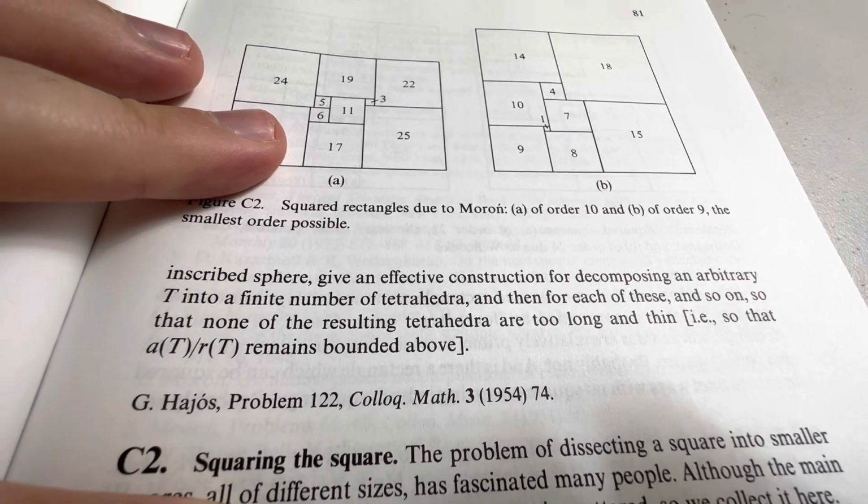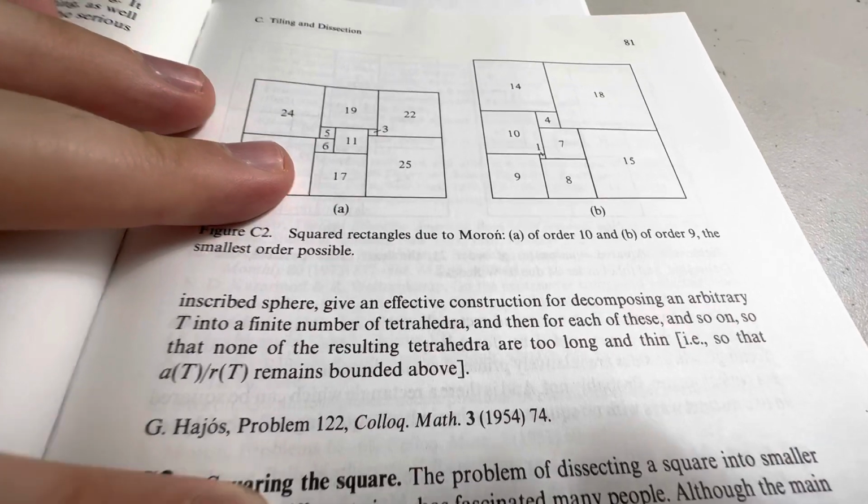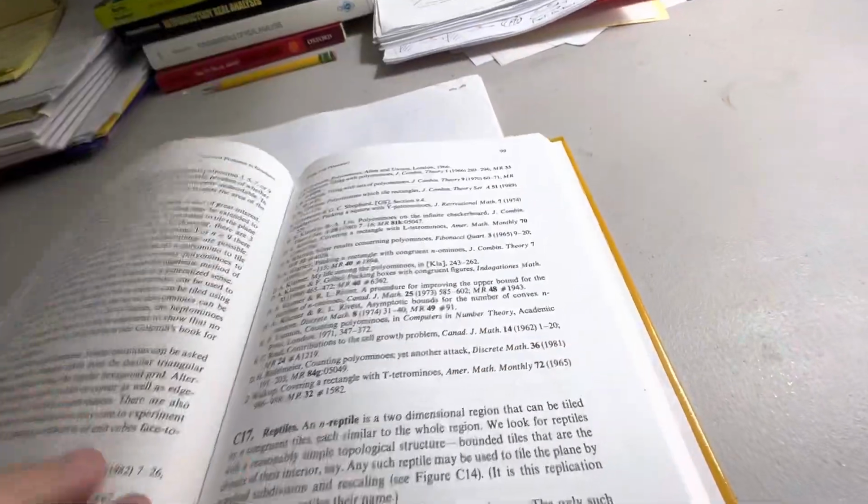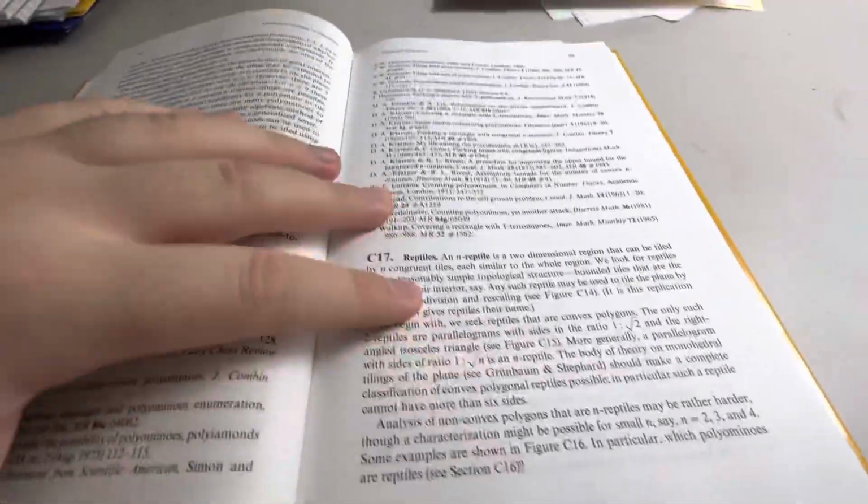See, these geometry problems, I don't really know. Sometimes I don't even know how to start with them. This is why I've been on the search for a good geometry book. Let's do whatever 99 was. Reptiles. What's a reptile?